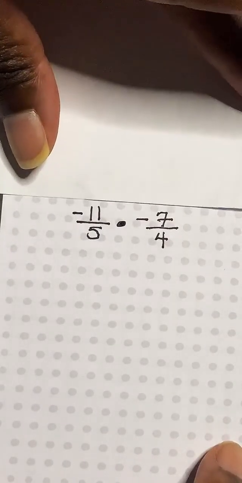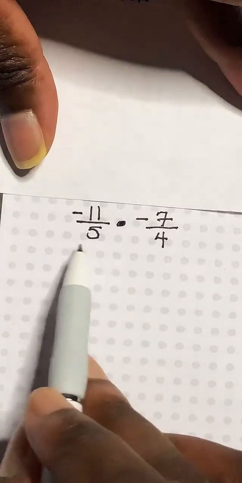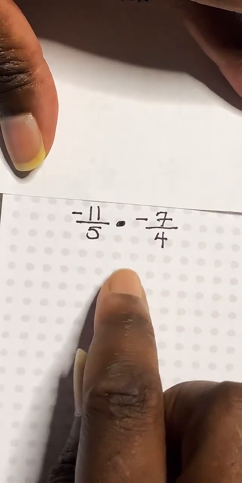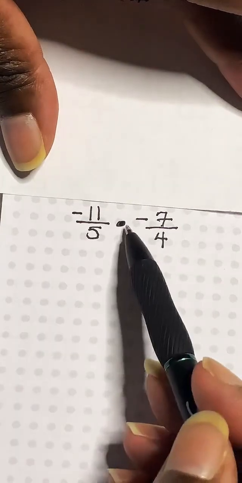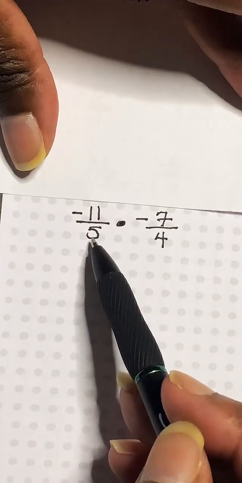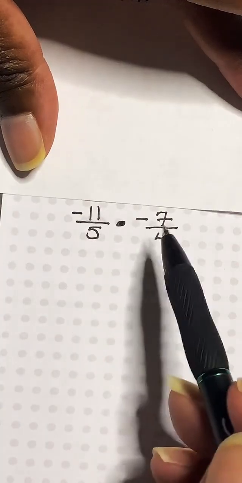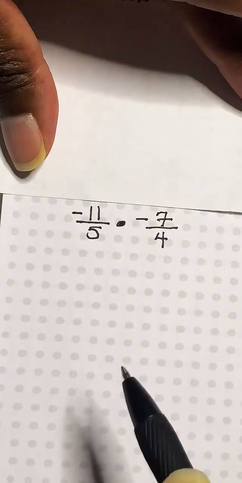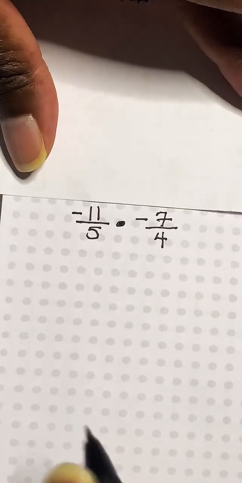Okay. Now, we're done with this top part. Now we're going to focus here. So remember, when we are multiplying, we do not need a common denominator. Okay, we can just see if we can simplify. So I'm going to cross simplify with the 7 and the 5. Now, the only thing I can get is a 1 to reduce. That doesn't help. Same with the 11 and the 4. That's not going to work for us to reduce.